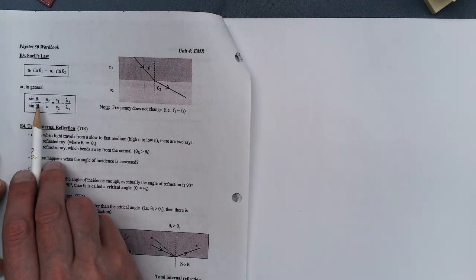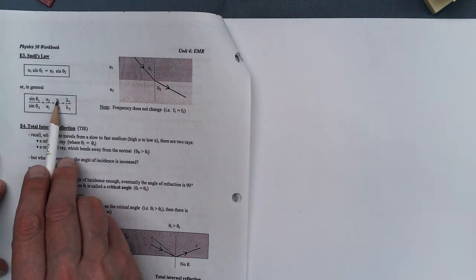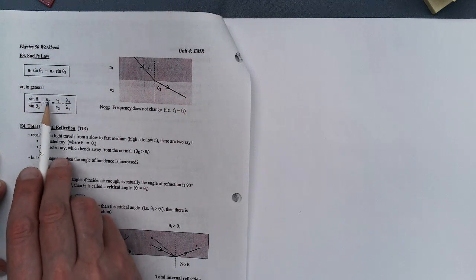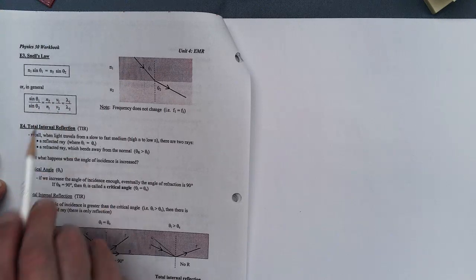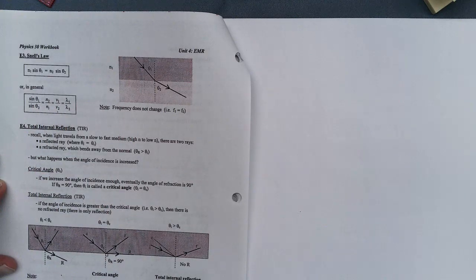But what's nice to realize here is that the ones line up all the way across except for the indices of refraction. See, we've got N2 over N1. All the other ones go 1 and 2, 1 and 2, 1 and 2. And so it's easy to use that to set up quick equations.